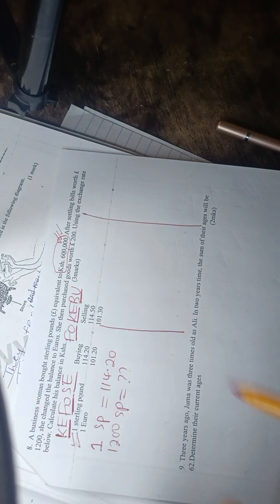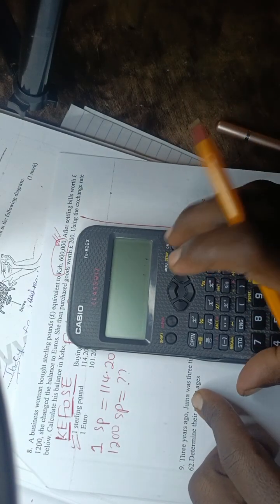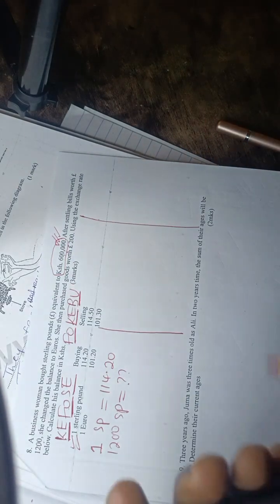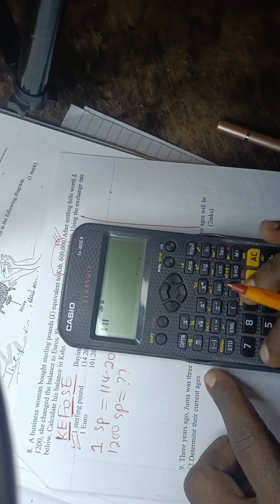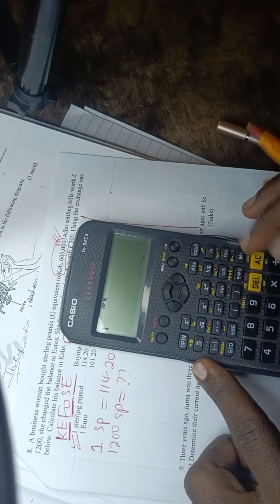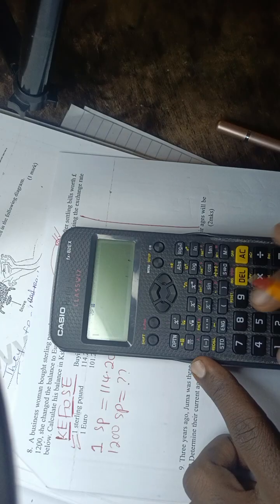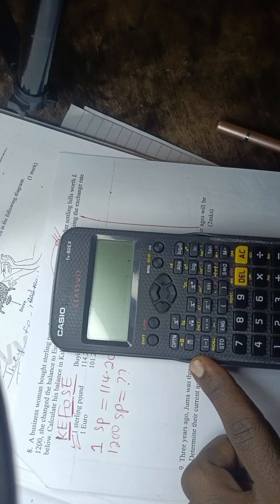This calculator is again bringing problems. We hope it is going to work. 114.20 multiplied by 1,200. It is not working. I'll need to look for another one.